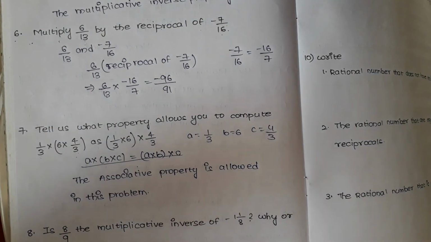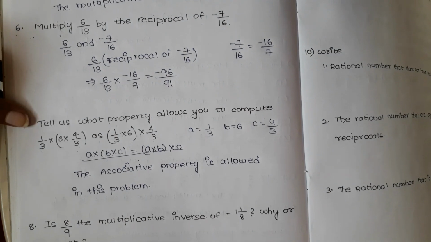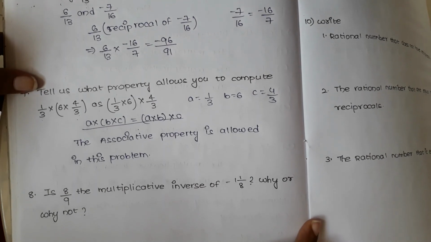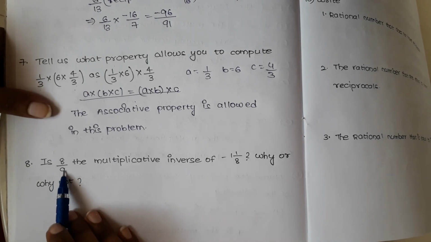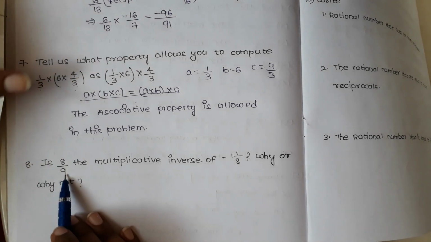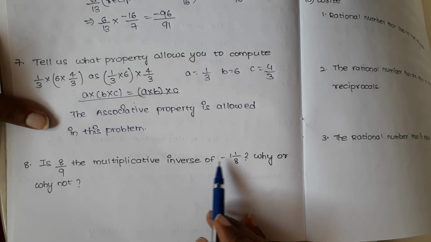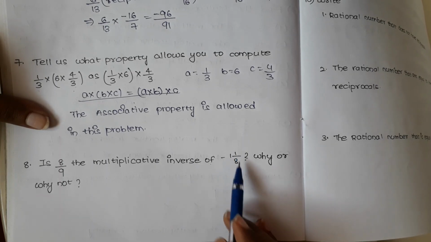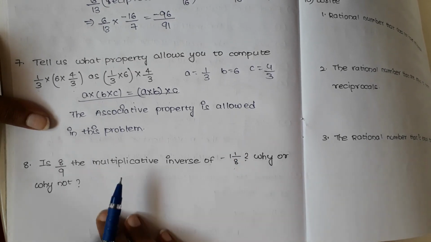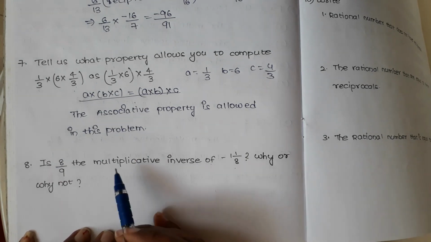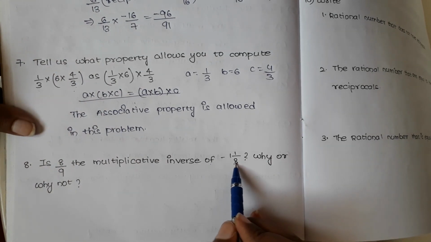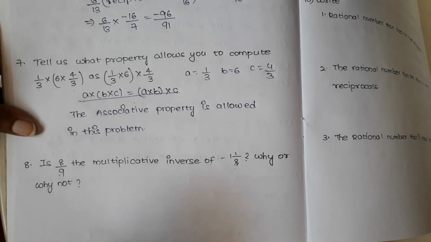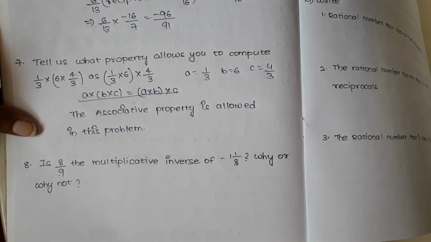Okay, now let us see the next question, that is: 8 by 9 is the multiplicative inverse of minus 1 by 8. Why or why not? We have to find whether the given number is the multiplicative inverse of the other number or not. Let us check it.